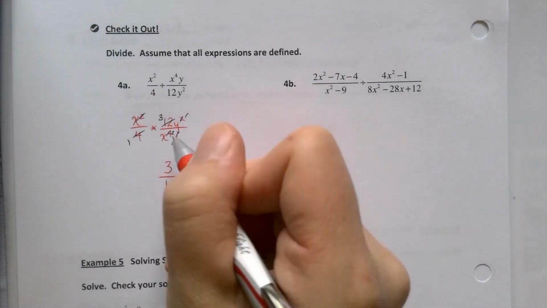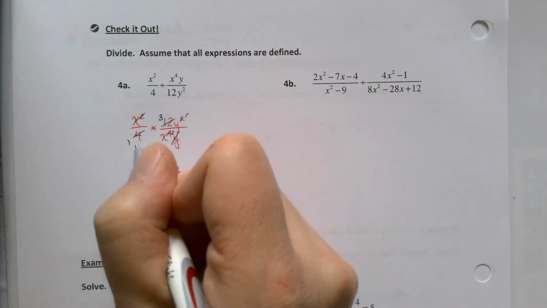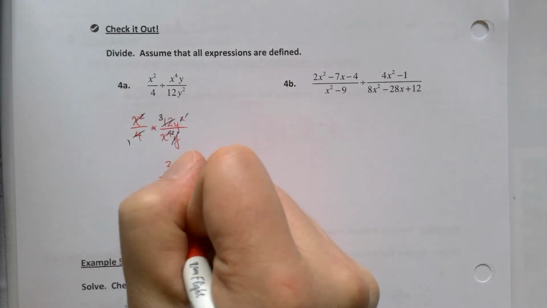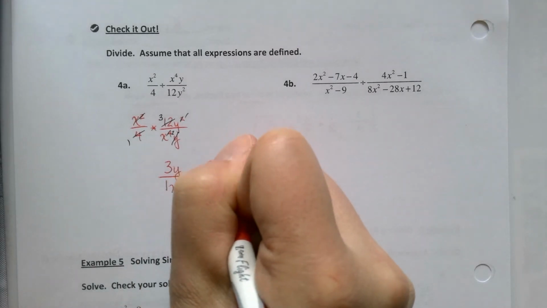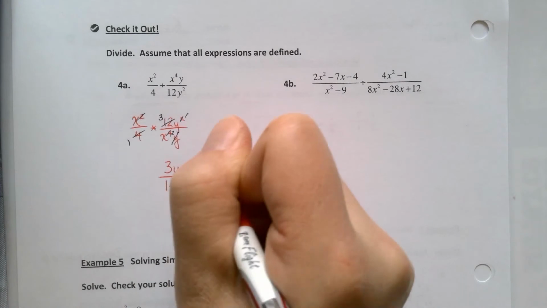And if you look, then in the top I have a y to the first, and in the bottom I have an x to the second. So final answer, 3y over x to the second. And again, this is acceptable there.